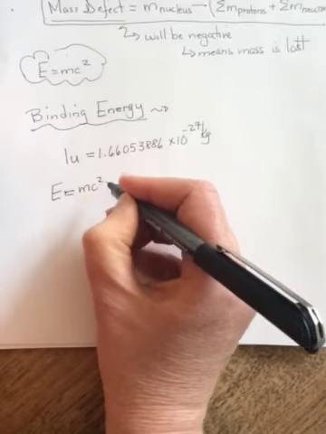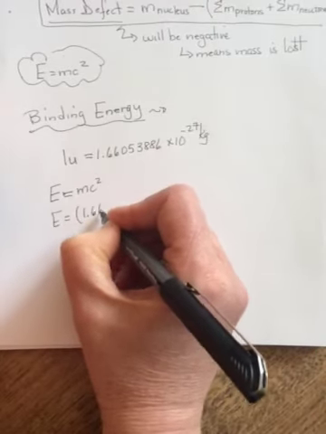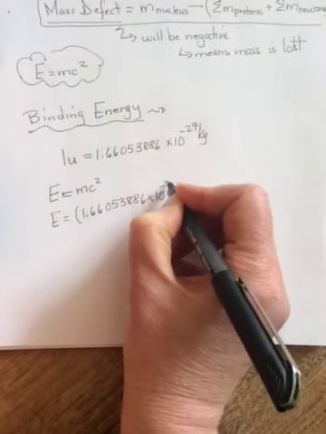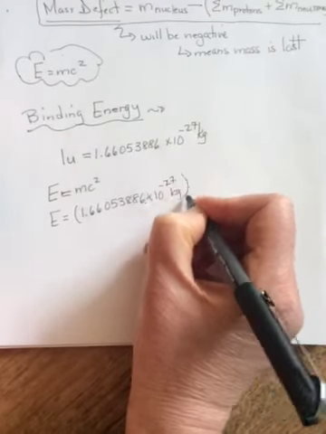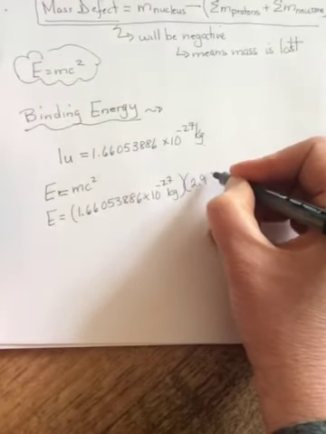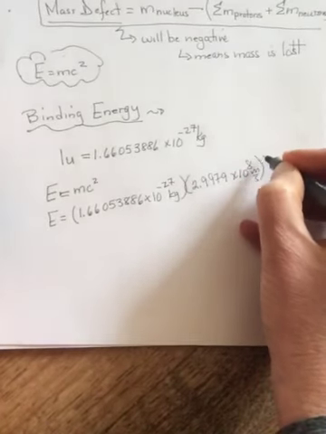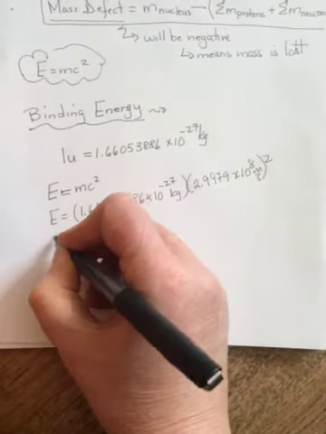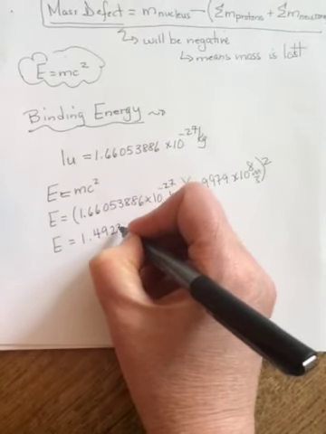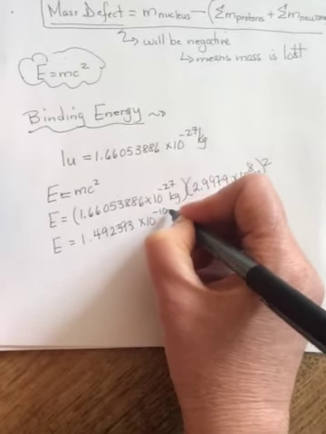So E equals mc squared, but this time for the m, we're going to use 1.66053886 times 10 to the negative 27. So we're going to try to find out how much energy is one atomic mass unit. And you're going to multiply that by 2.9979 times 10 to the 8th meters per second. And don't forget to square it. And when you do, you get an energy of 1.492393 times 10 to the negative 10th joules.